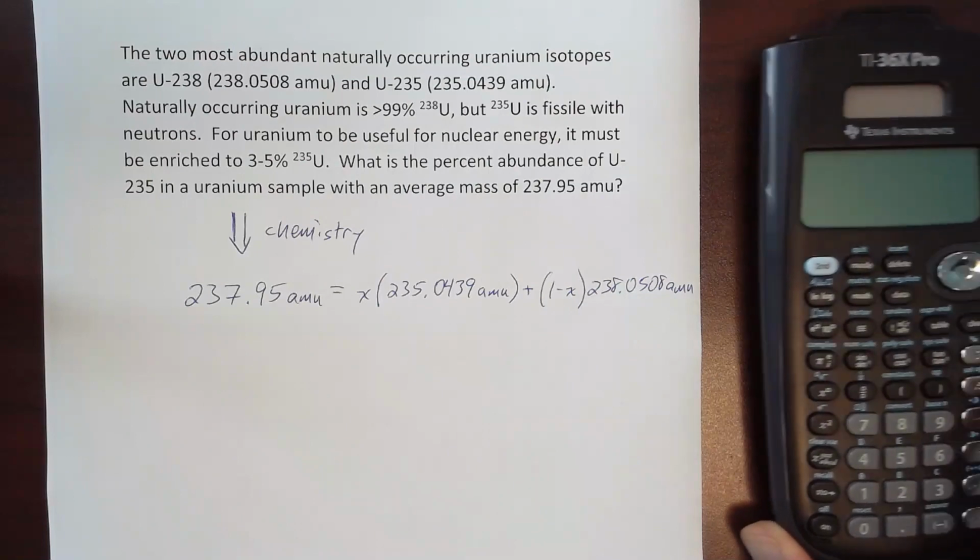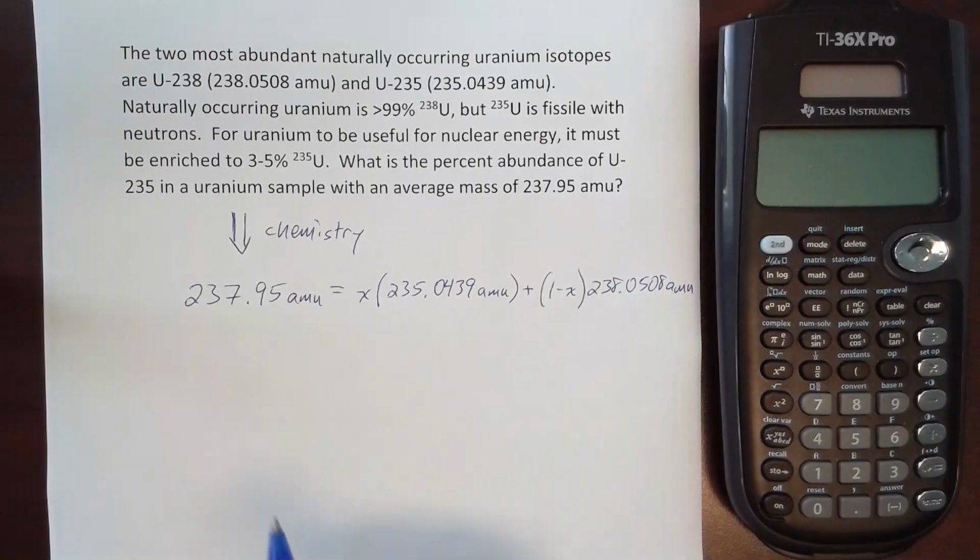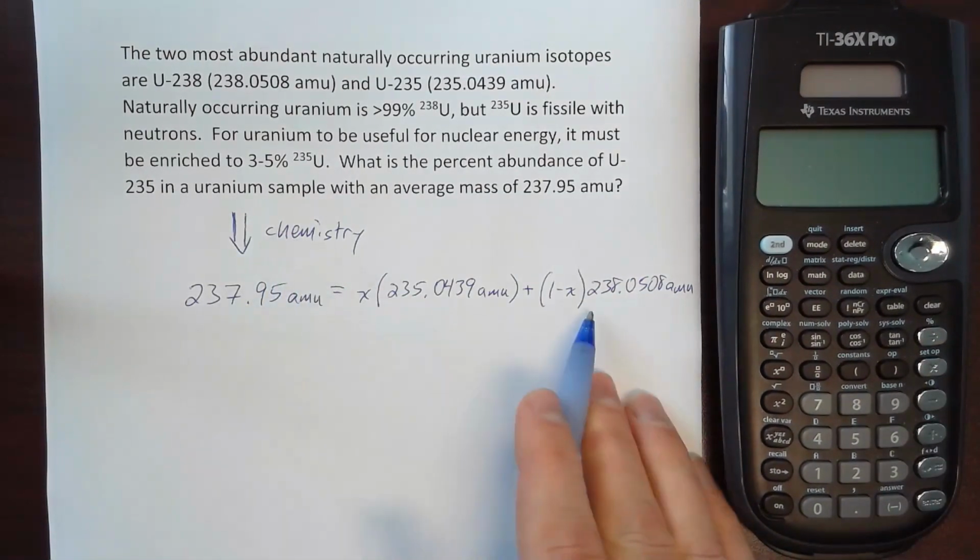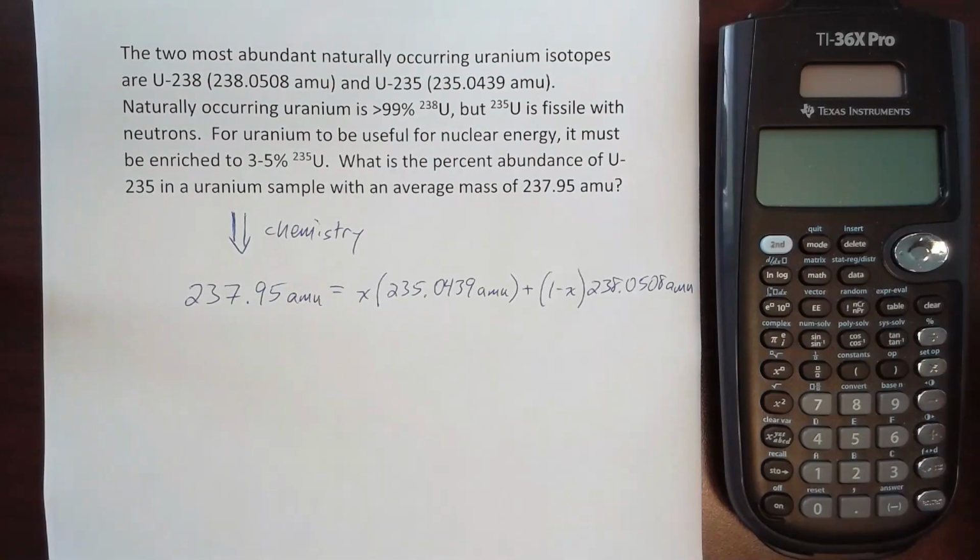So this mathematical equation, after you arrive at this, we're done applying the chemistry, and the rest of this is just algebra. This is where a calculator like this can really help us.